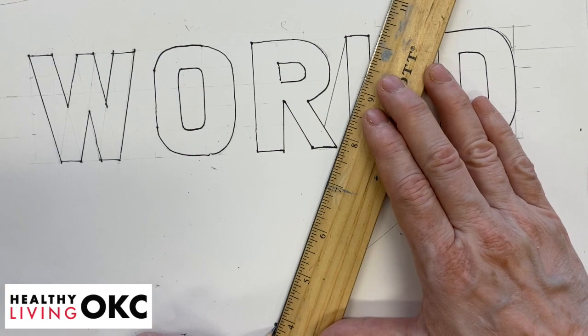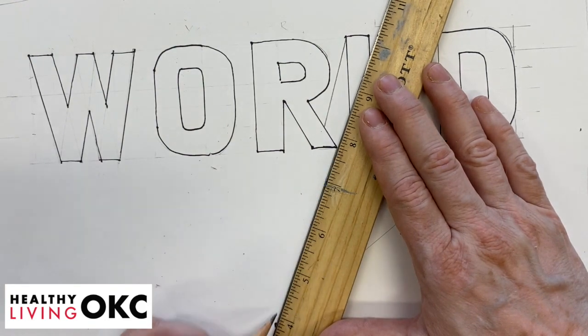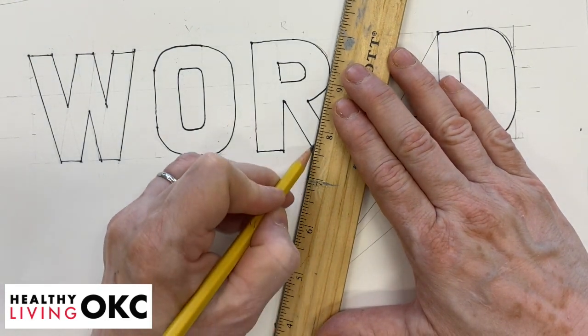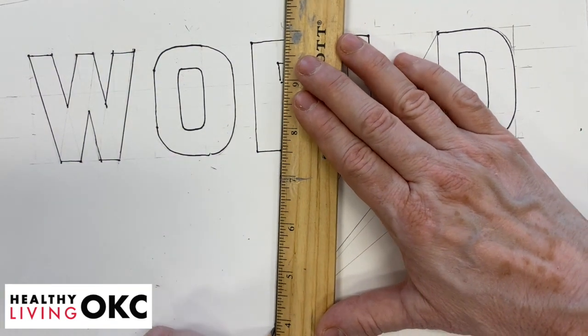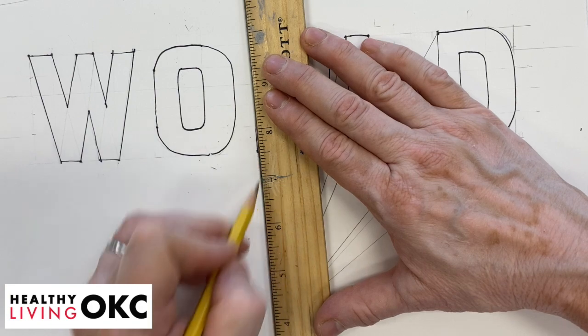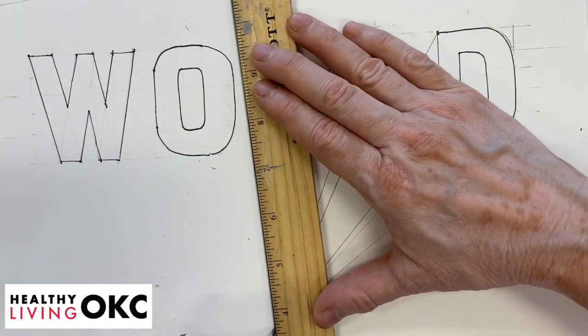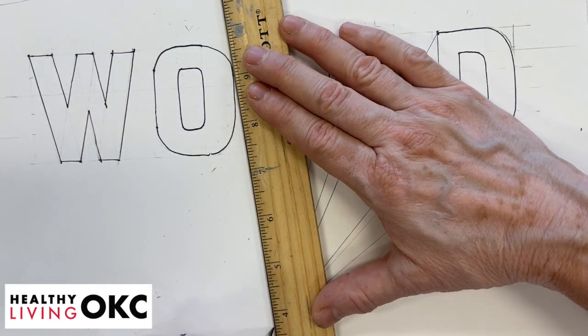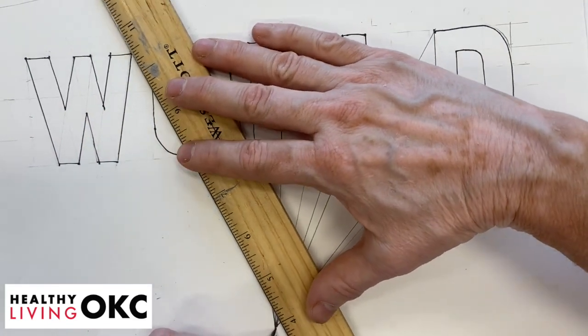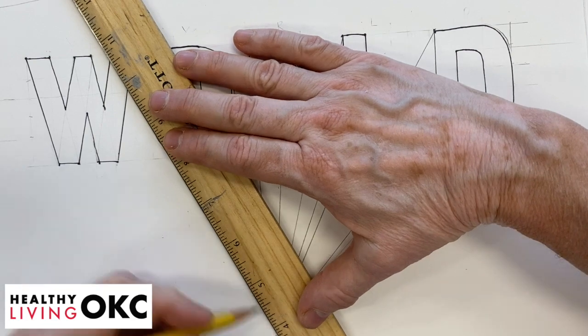You can stop it when it's starting to go through another letter. Okay, like we talked about before, like the O, when there's no curve, you just have to find where it just barely touches. Keep moving around.